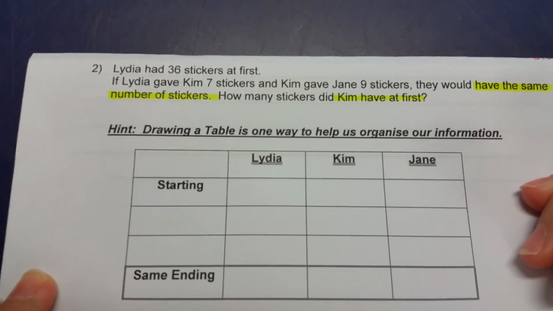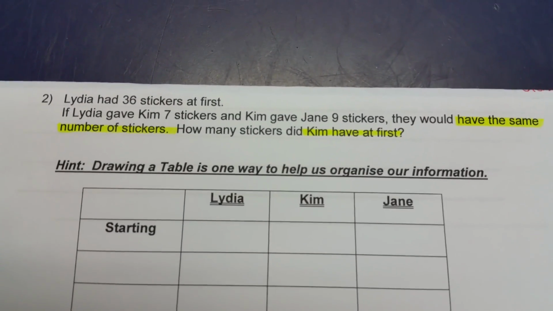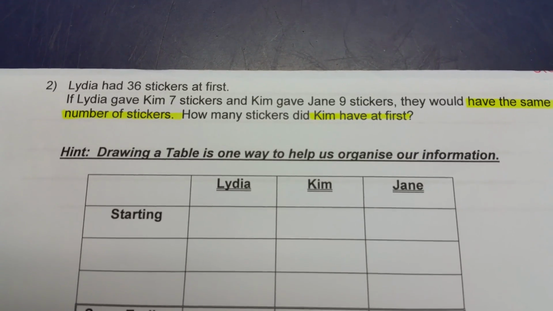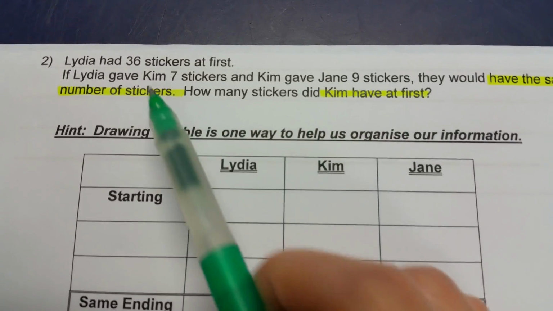Okay, now let's look at question 2. Now question 2 is a question that will test on working backwards. And again, let's do the same thing. Let's try to understand the question.